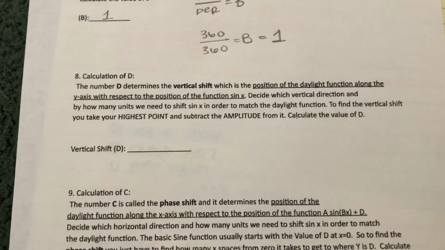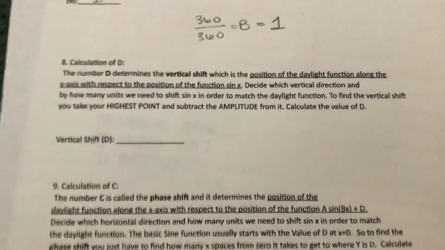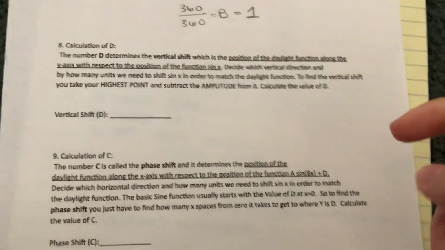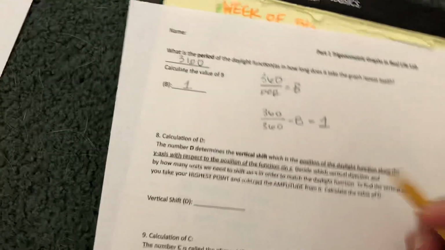So in order to find the vertical shift, we're going to take the highest point and subtract the amplitude. So we already decided what the highest point was earlier. So we said the highest point was 15.2.